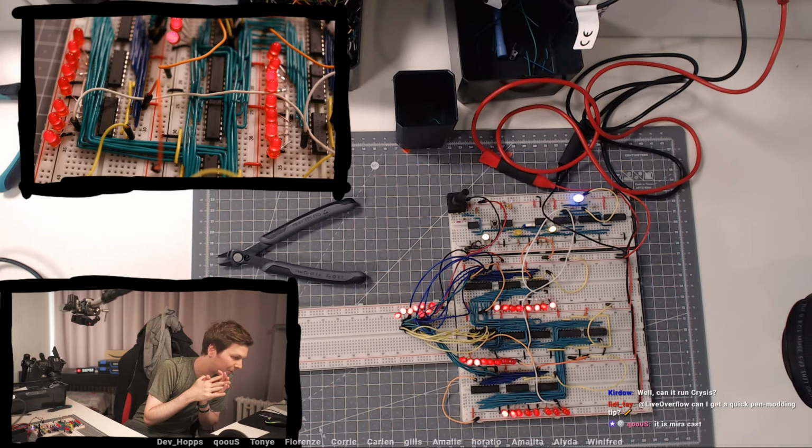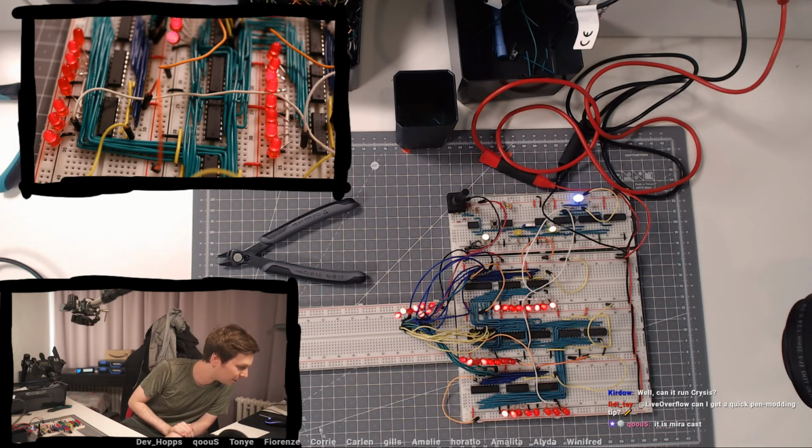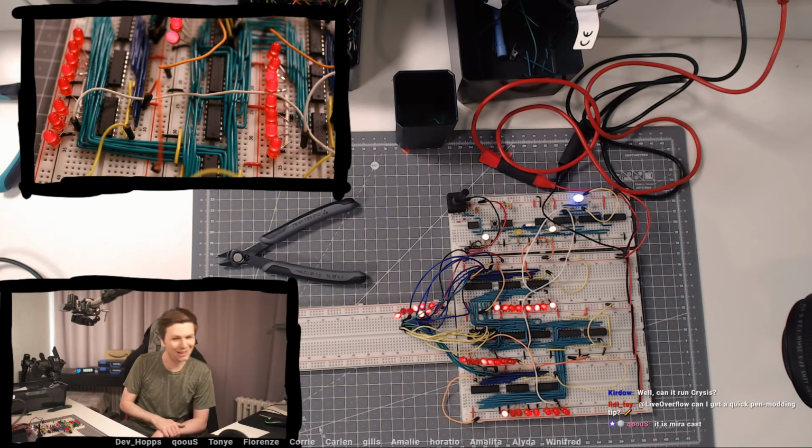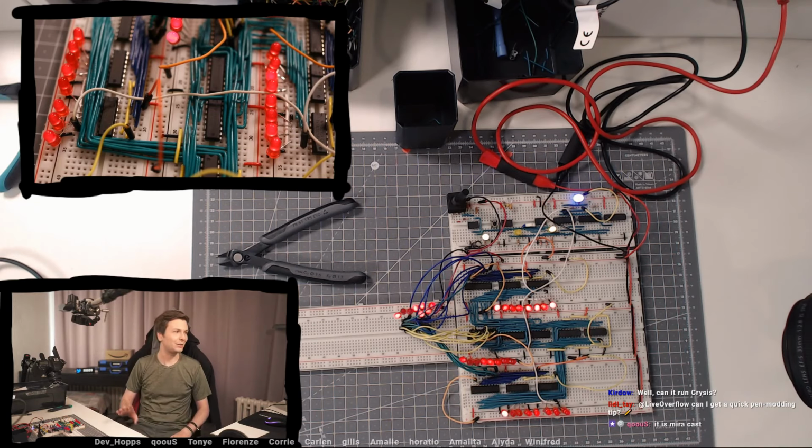Can I get a quick pen modding tip? I don't know. What tip do you need? It's a very broad question. And can it run Crysis? The old joke.